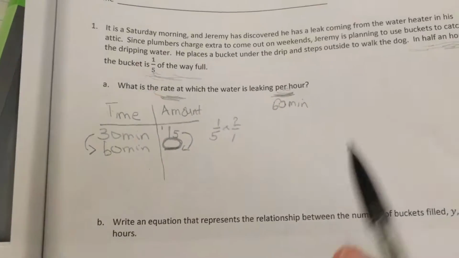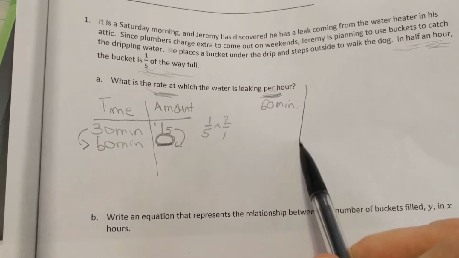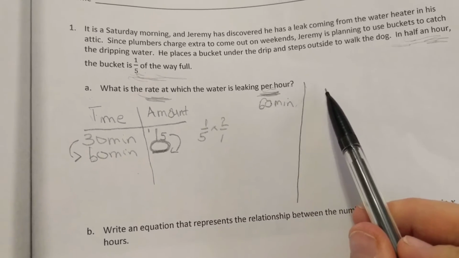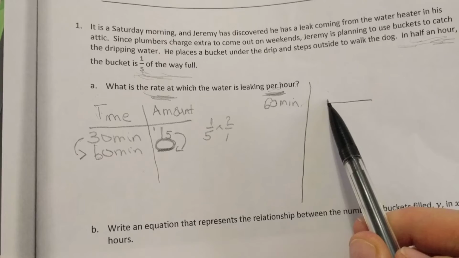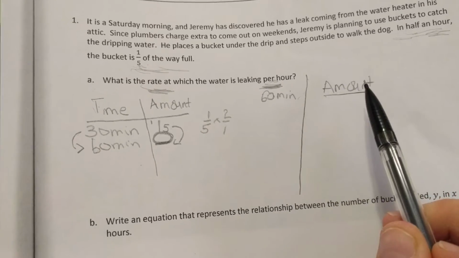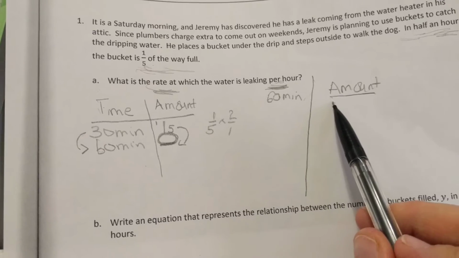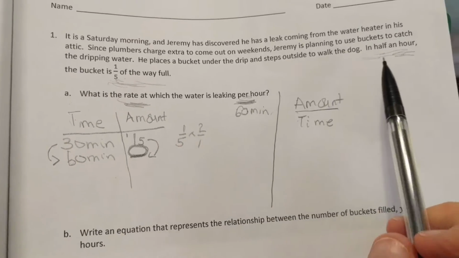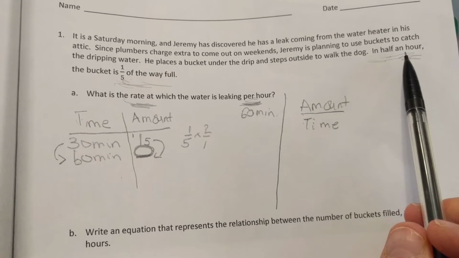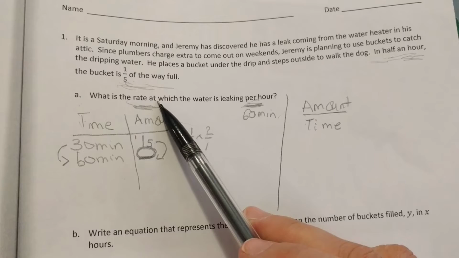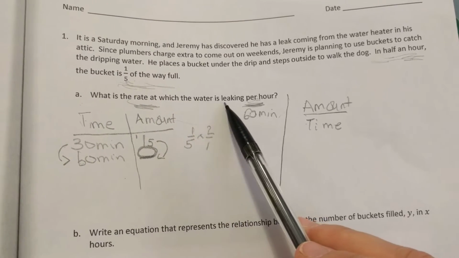That's one way. Another way, so I'll split my paper down. Another way is to write a ratio of amount compared to time. Okay, and how do I get that? In a half hour, here, what is the rate at which the water is leaking?